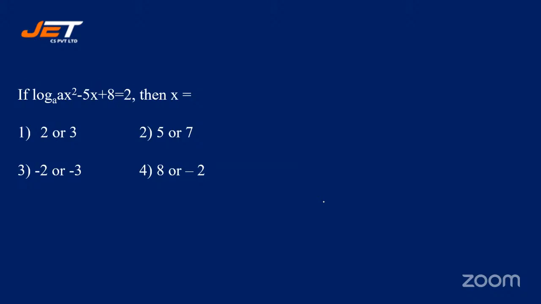If log of x square minus 5x plus 8 to base a is equal to 2, then what would be the value of x? So it can be, is it option 1, 2 or 3, or option 2, 5 or 7, or -2 or -3, or 8 or 2? So it should be option 1, that is 2 or 3.